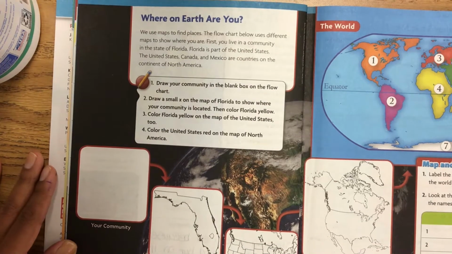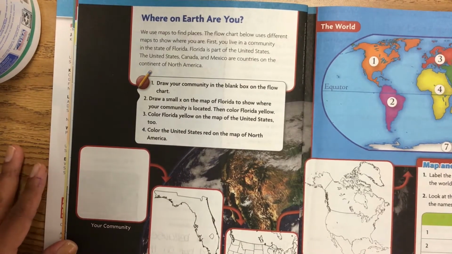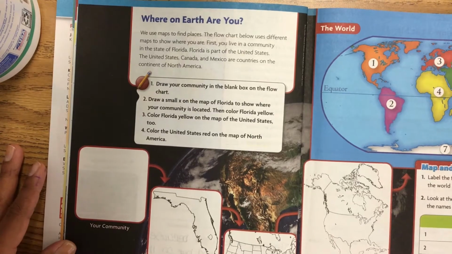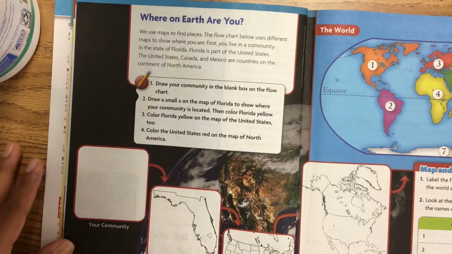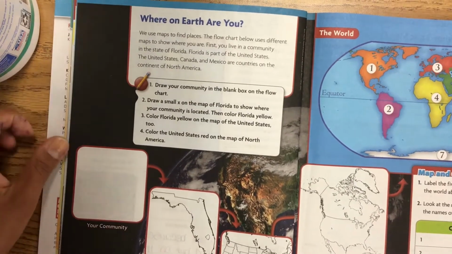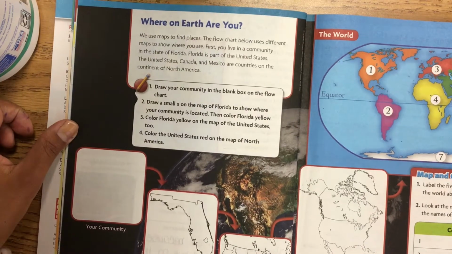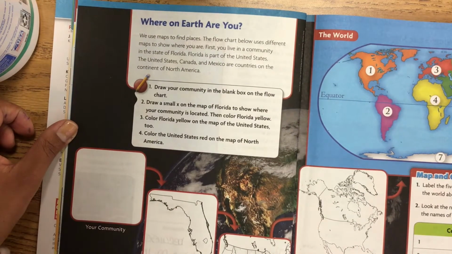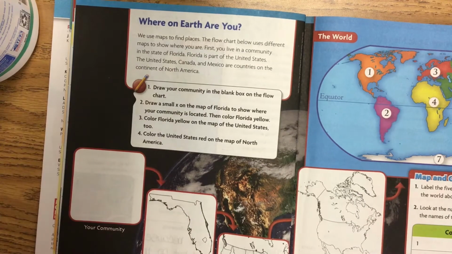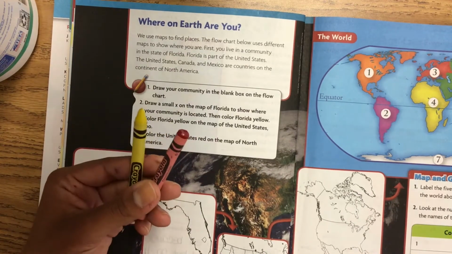Hi boys and girls. Today we are going to focus on page 12 and 13 in your social studies book. 12 begins with the heading, Where on Earth Are You? You will need again your pencil and highlighter. Also go ahead and grab a yellow and red crayon.